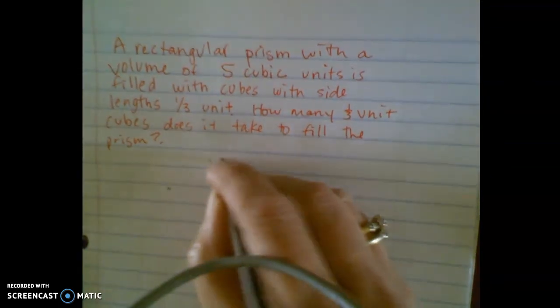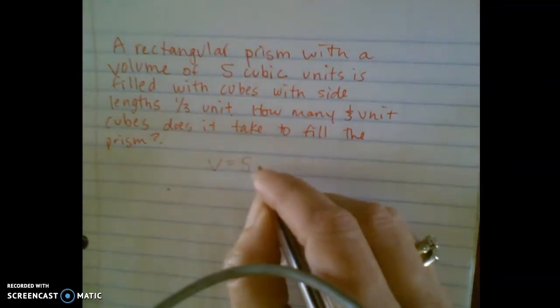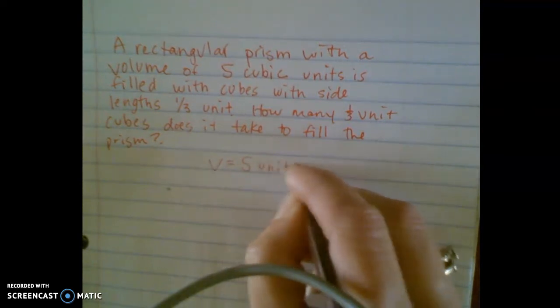Another type of problem that they give us is they'll tell you that you have a rectangular prism with a volume of 5 cubic units is filled with cubes with side lengths 1/3 unit. How many 1/3 unit cubes does it take to fill the prism? So now we know what the volume is, but we don't know how many of the small cubes to use.